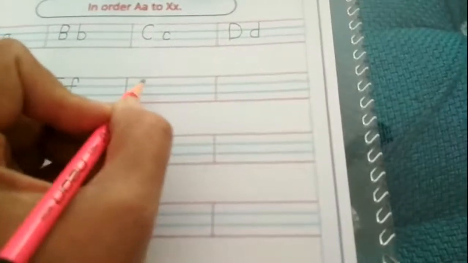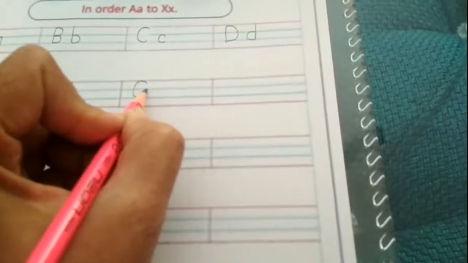Now alphabet G. For capital G, start little bit below from the red line, make a C curve, touch the second blue line, go up, then make a slipping line inside. For small g, start from the first blue line, make a C curve, go up, come down with standing and little bit go up.